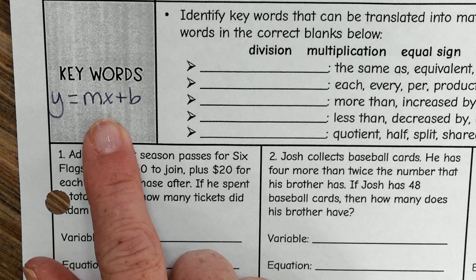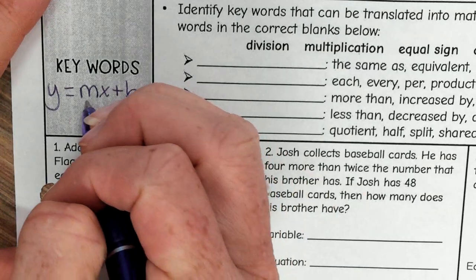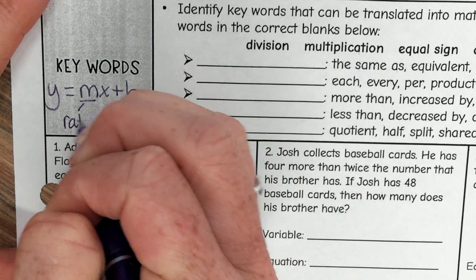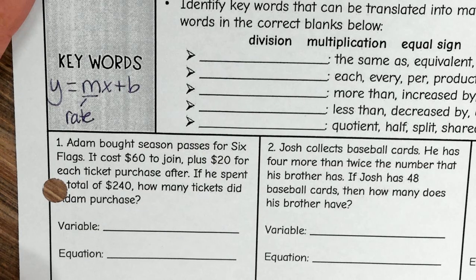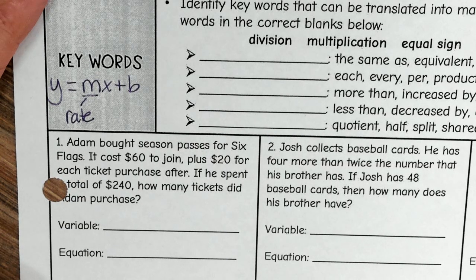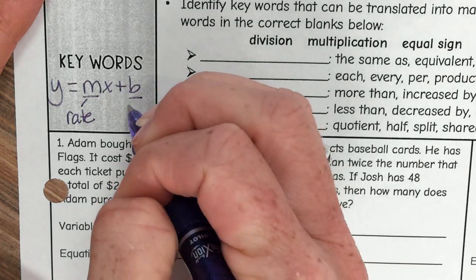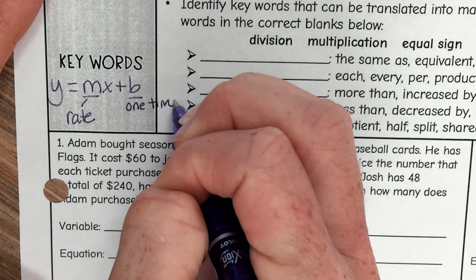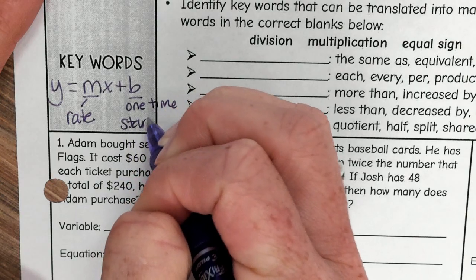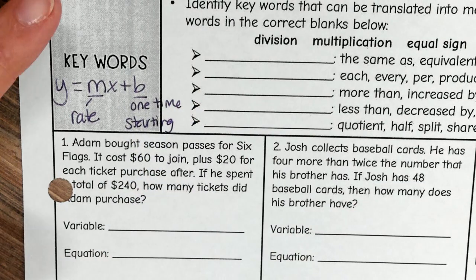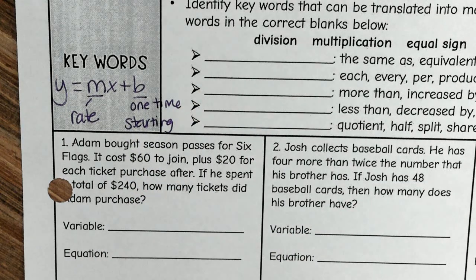How is this going to help you? Because I'm going to tell you what each part represents. This is the rate. You will put a number there. Did y'all hear what I said? You're going to put a number there. This is the one time or starting amount or starting point. The x is the only variable, and you can pick another variable.